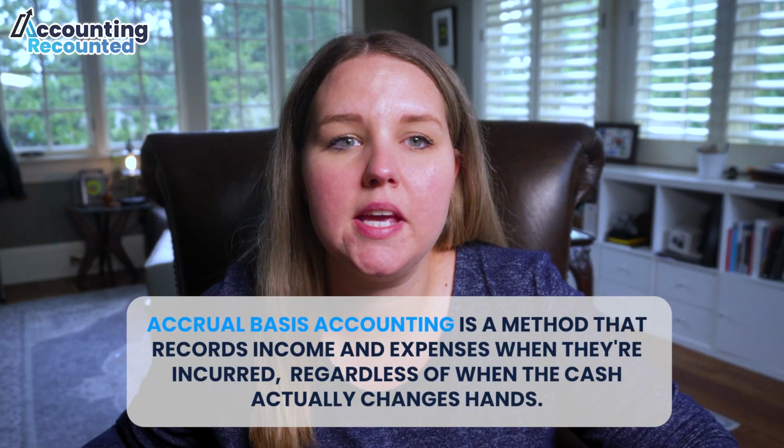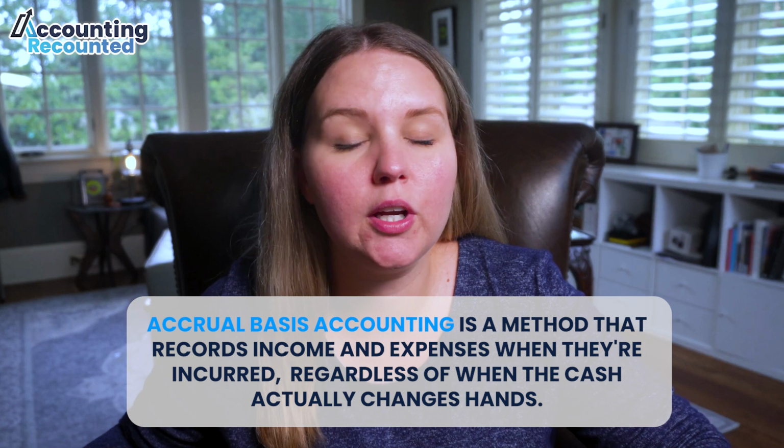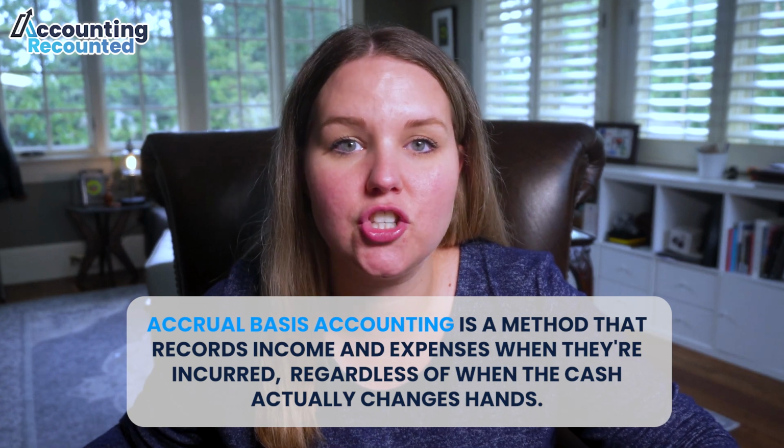On the other hand, let's take a look at accrual basis accounting. This method records income and expenses when they're incurred, regardless of when the cash actually changes hands. It provides a more comprehensive view of your financial transactions by capturing accounts receivable and accounts payable. Accrual accounting is often used by larger businesses and is generally accepted under the generally accepted accounting principles. It matches income with the expenses that generated it, which provides a more accurate reflection of your business's profitability.